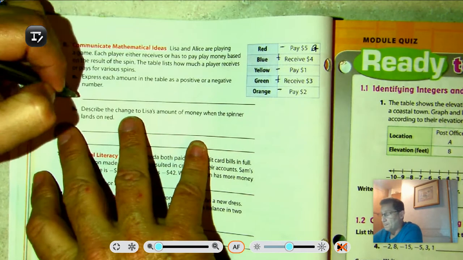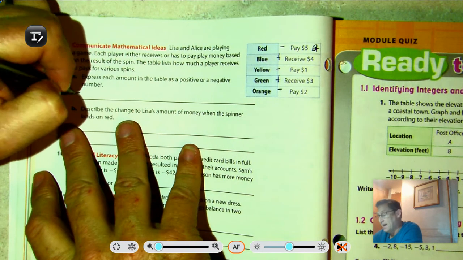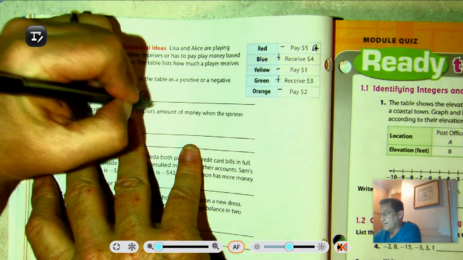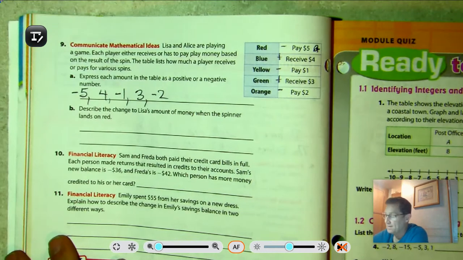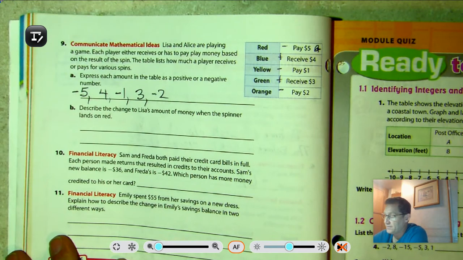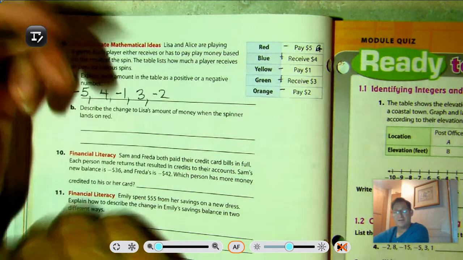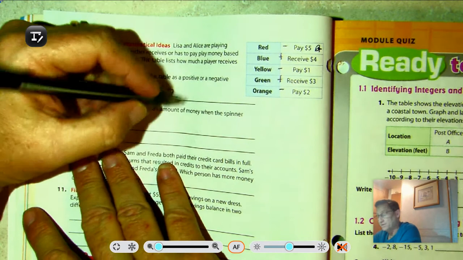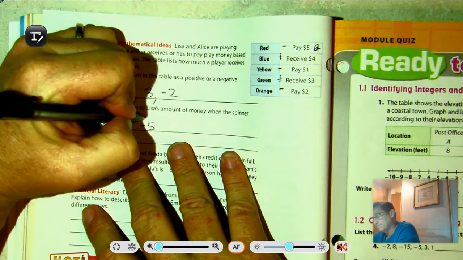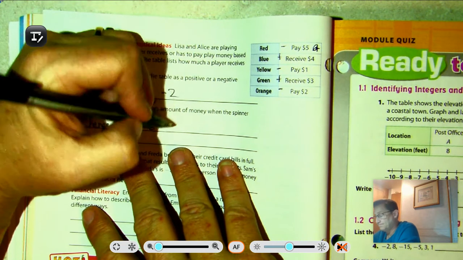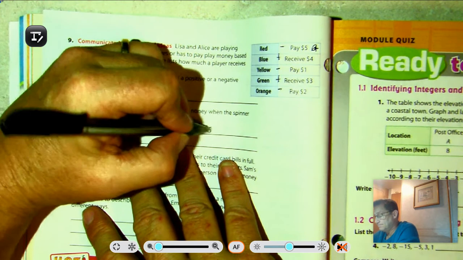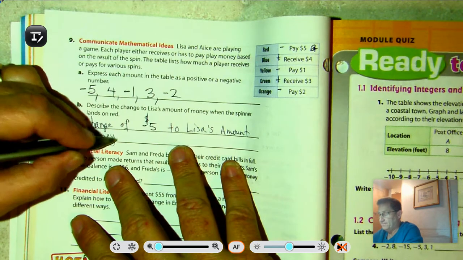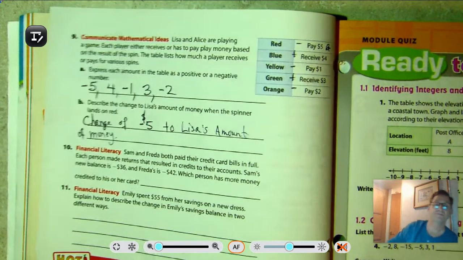All right, so negative 5, 4, negative 1, 3, negative 2. Describe the change to Lisa's amount of money when the spinner lands on red. She's going to have a loss or a change of minus $5. Anytime she spins red, she's going to lose $5.